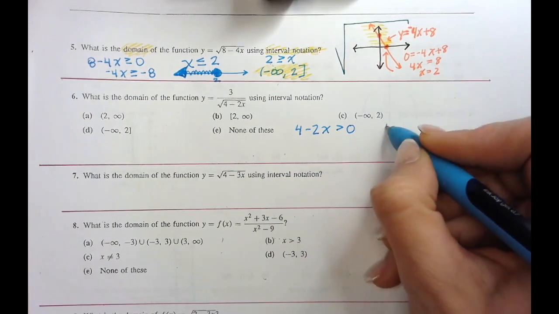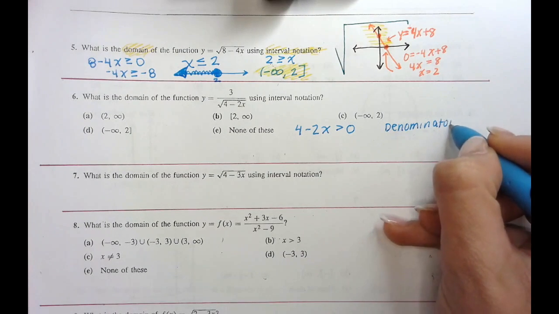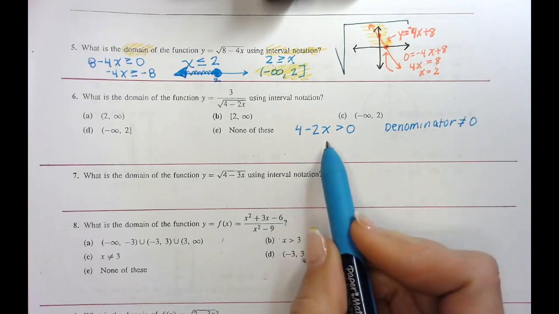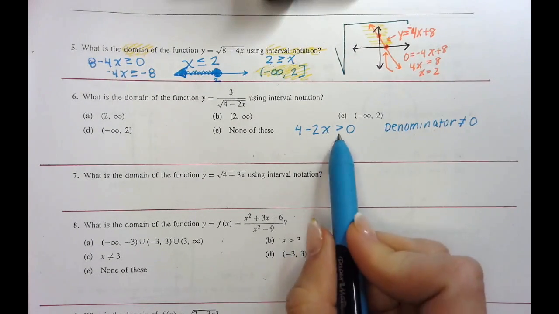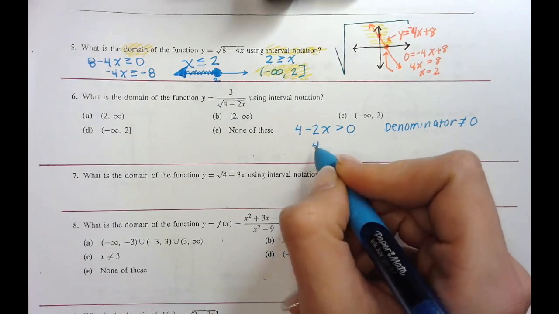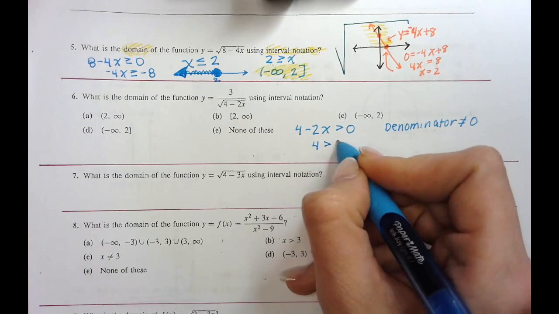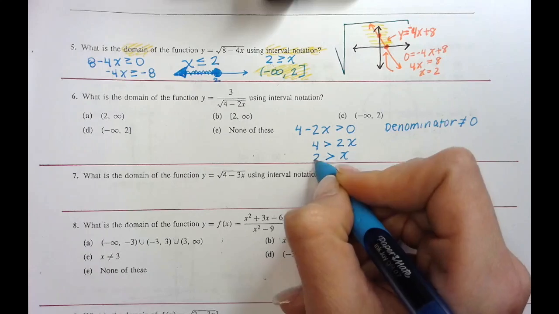Okay? My denominator is not allowed to equal 0. This is combining with my radicand not being able to be negative. Therefore, my radicand expression must strictly be greater than 0. So then I'm going to do this one the other way, where I leave my constant here. I'm going to bring x on that side. 4 is greater than 2x, divide by 2, and I'll get x is less than 2.